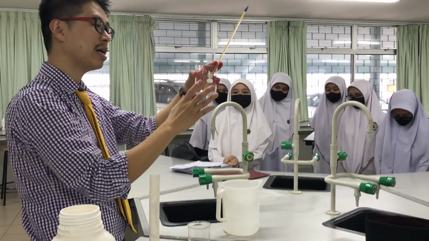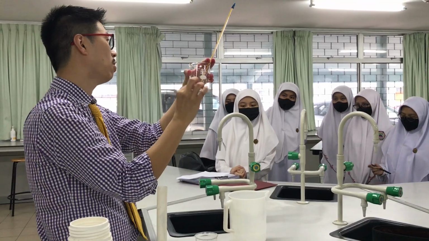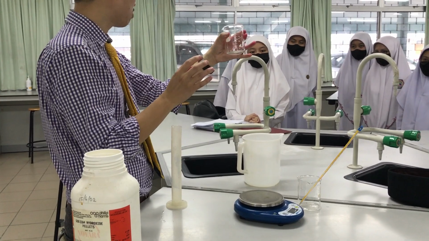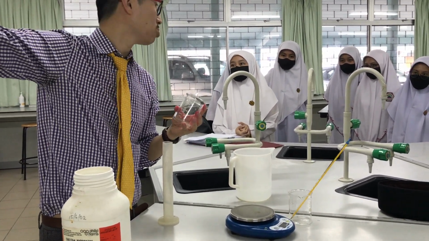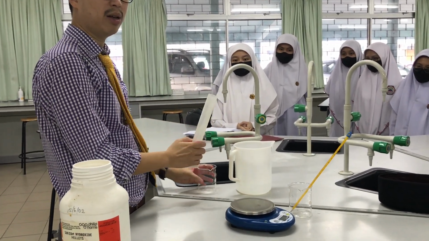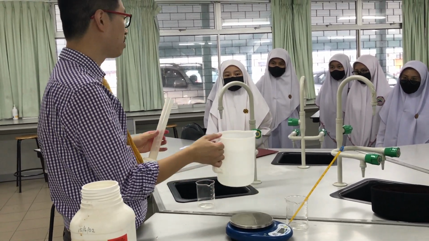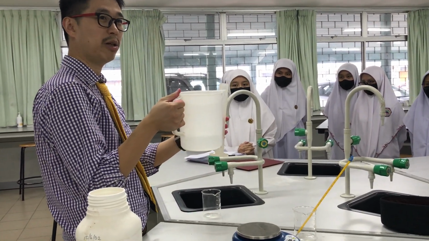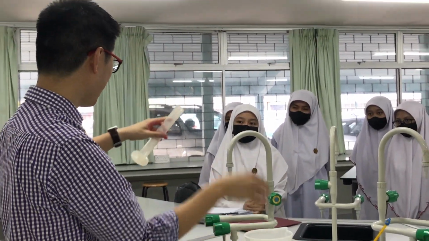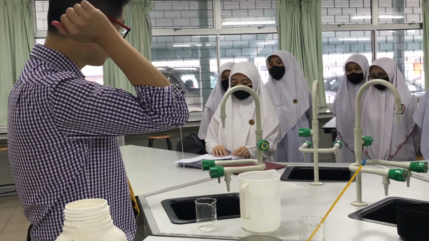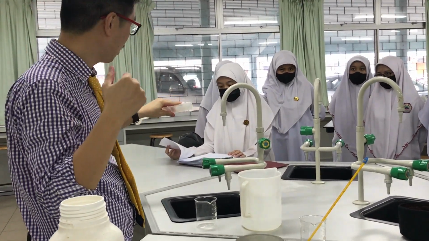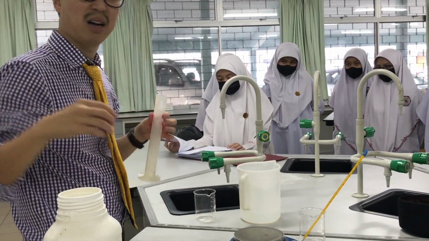Just now I used 10 cm cube of water. Let's say I'm ready to do the second experiment. I want to change the mass of sodium hydroxide. That is what you change. Do I want to change the volume of water? No. Just now I used 10 cm cube of water. Should I use 20 cm cube of water here? No. What does the question say? Does it say change the volume of water? No. What is changing?